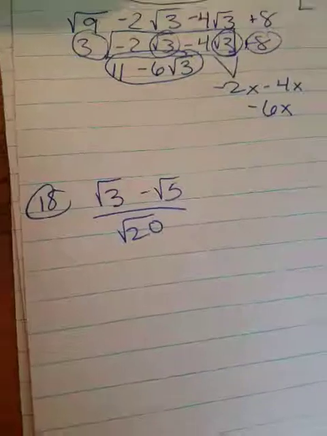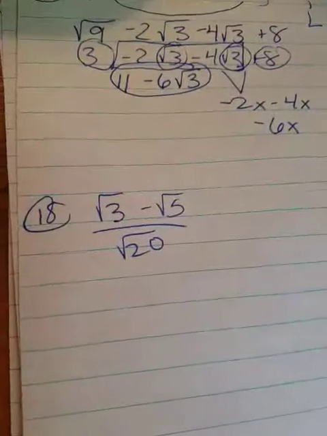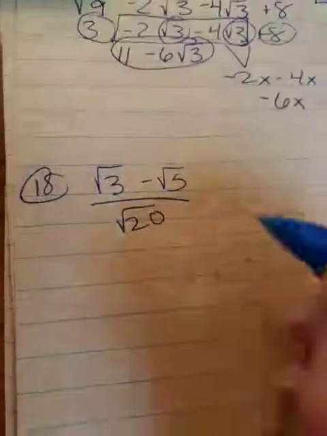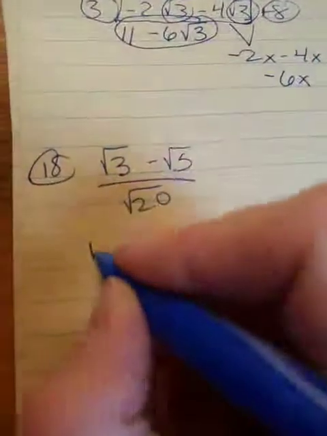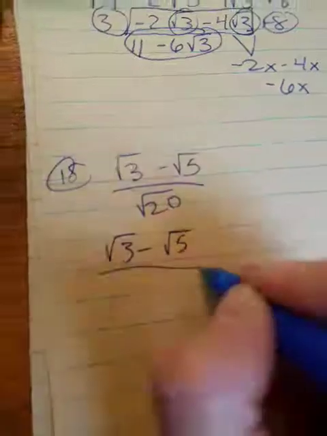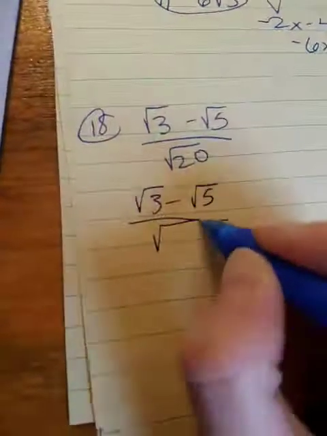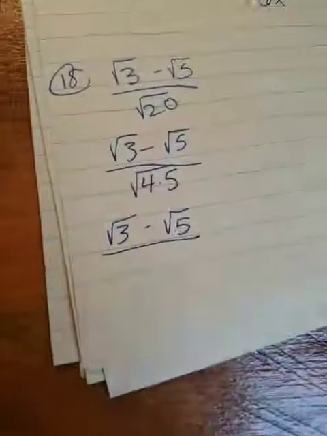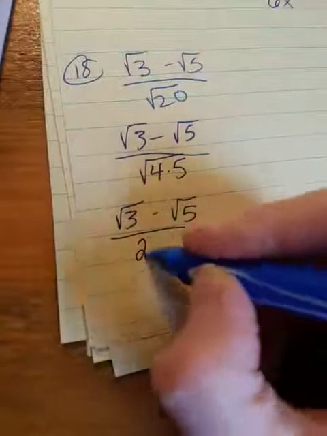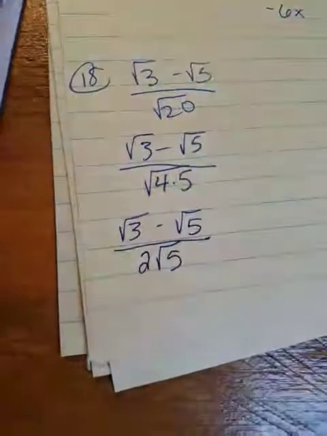The other one that someone had a question on was number 18, and there are a couple ways to do this one. I'm going to simplify the denominator first. So I know that 4 goes into 20, and 4 is a perfect square. So I hope you're following. Oh boy, it got blurry there. So what is the square root of 4? The square root of 4 is 2, and there's a root 5 left.